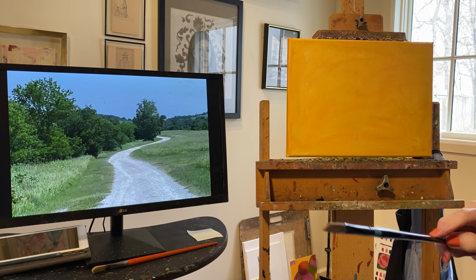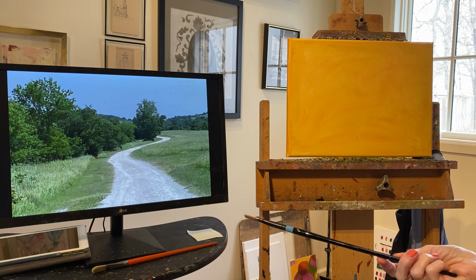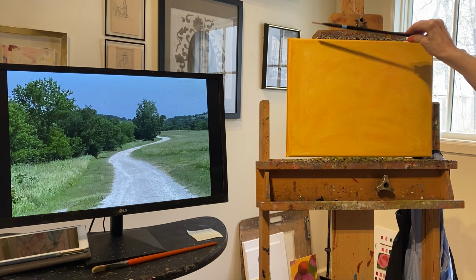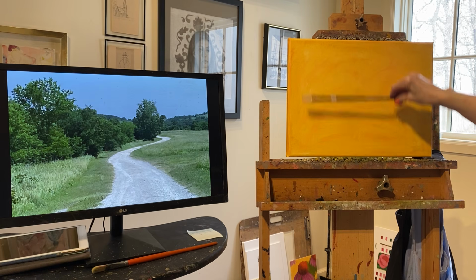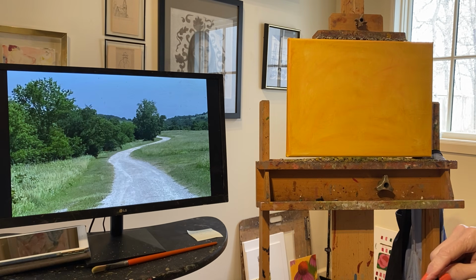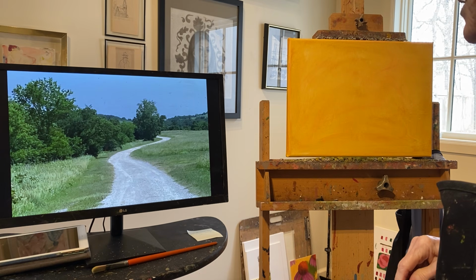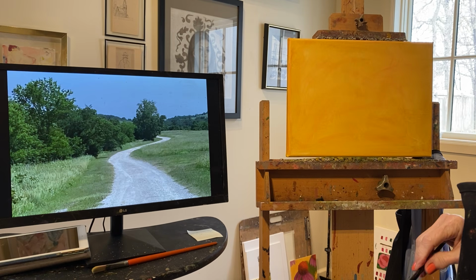The other thing is that I'm going to make a few little changes from my first painting that I did. Number one, I am working on a rectangle shape canvas versus square, which was the first painting that I did of this. So it's a little bit different setup. And then also I'm going to make a few changes.